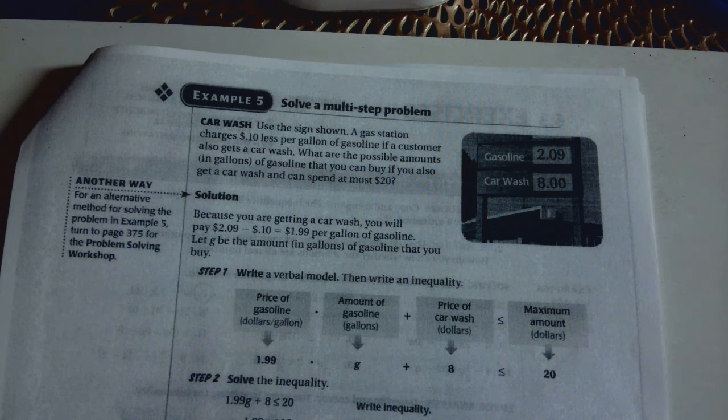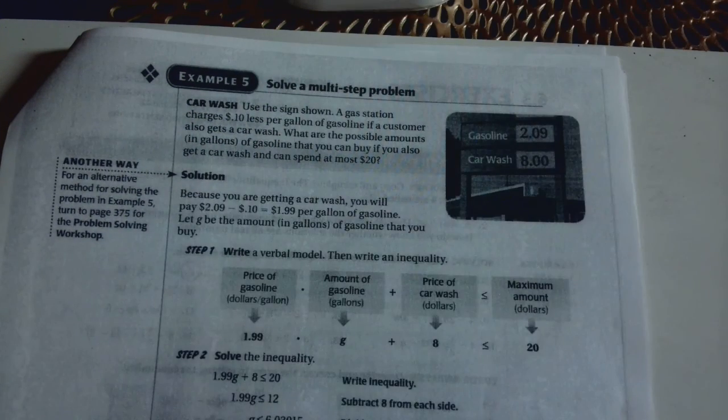A gas station charges 10 cents less per gallon of gasoline if a customer also gets a car wash, and they do that a lot of times. If you get a car wash, that takes 10 cents off the gas. So people will do that. What are the possible amounts in gallons of gasoline that you can buy if you also get a car wash and can spend at most $20? So you have to know, okay, that's your limit. At most means you have no more money, okay? So $20 is your limit, so that's important.